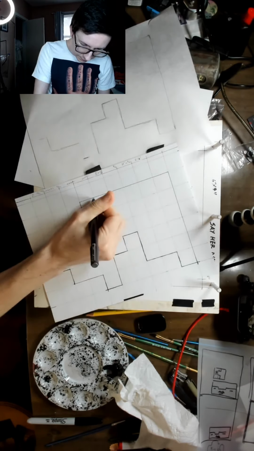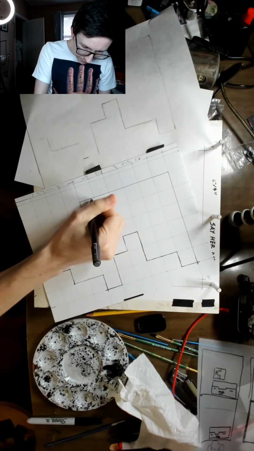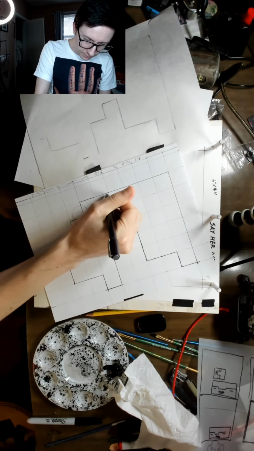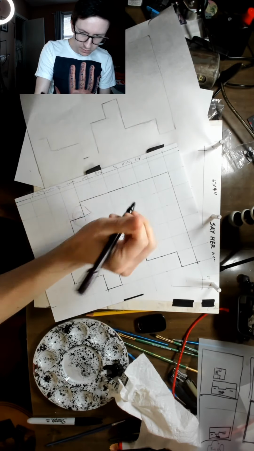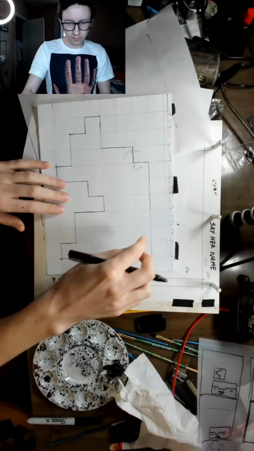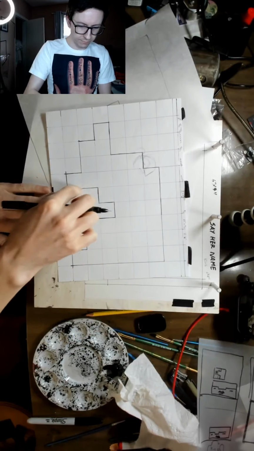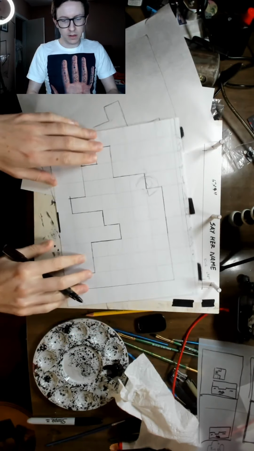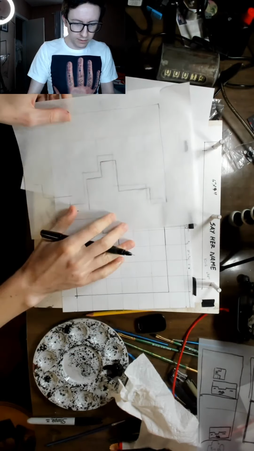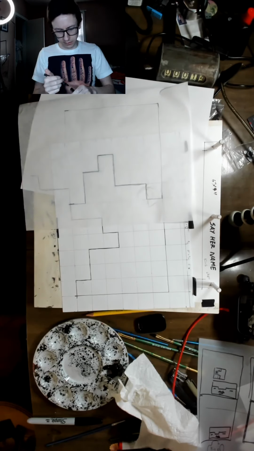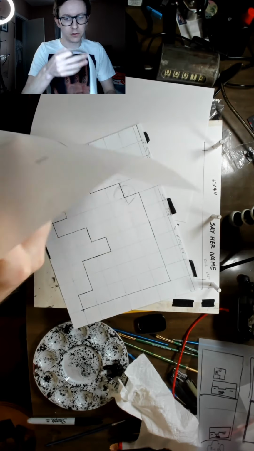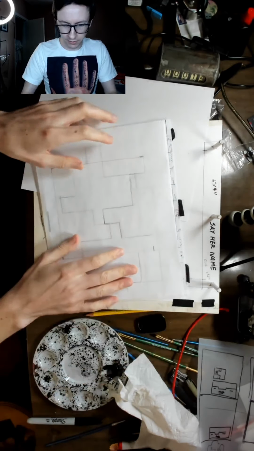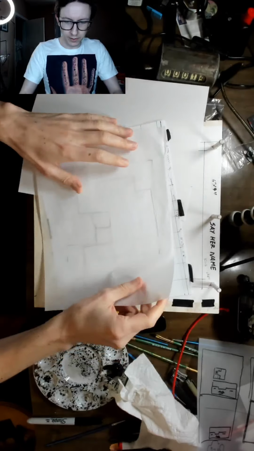And then they can interlock. So with this pattern I have here, I guess I can sketch it out on this one with the Sharpie, and you can see a bit better what would happen with it.